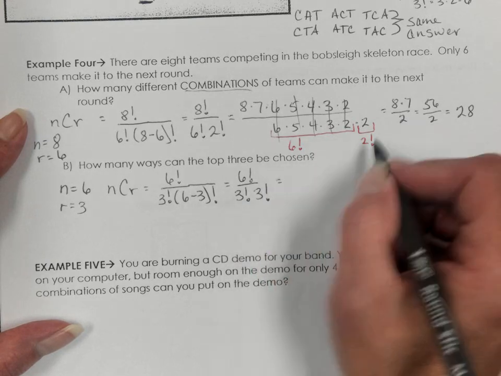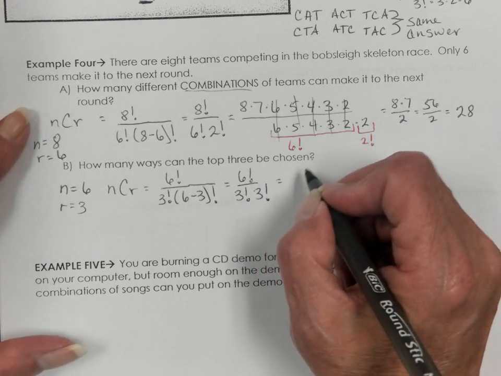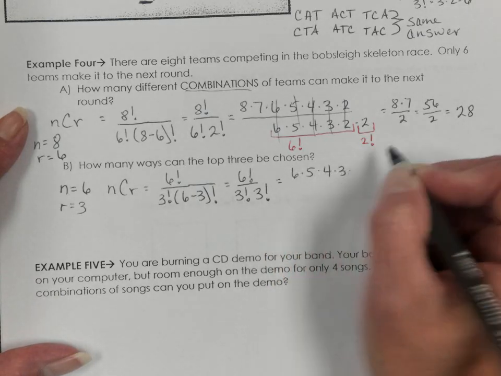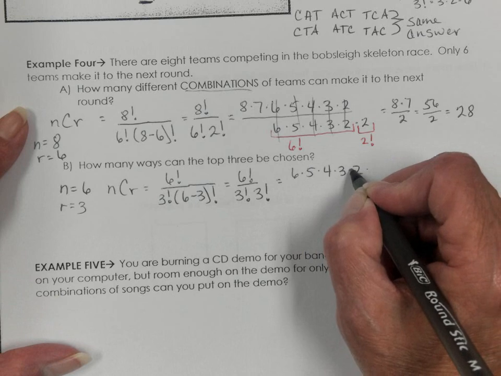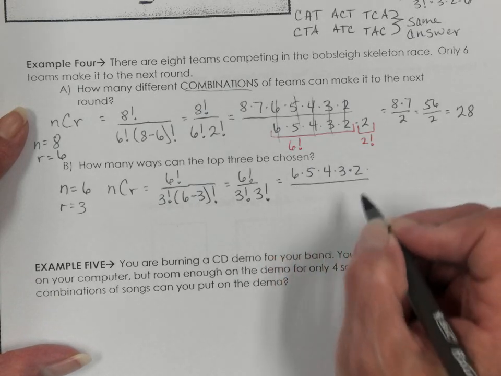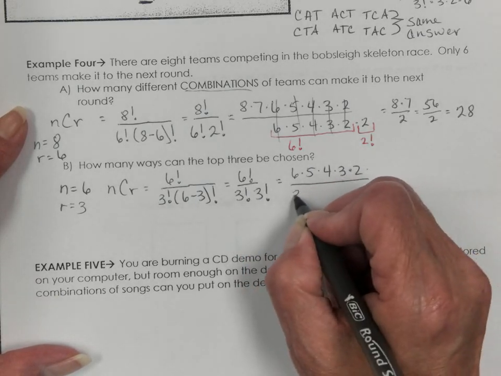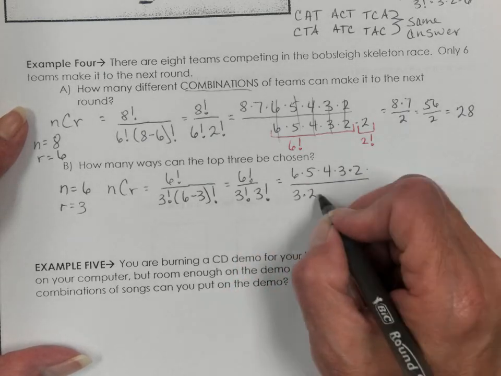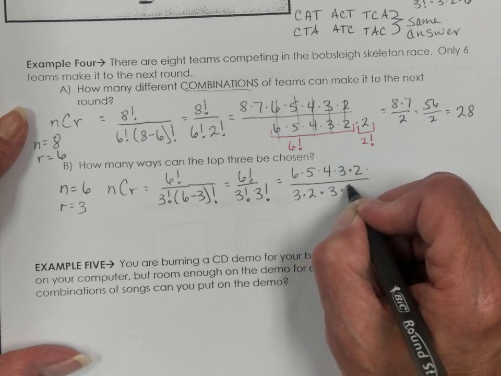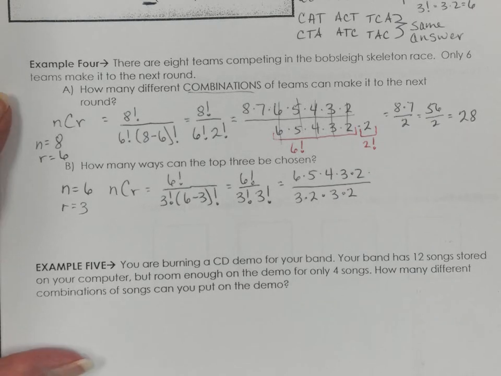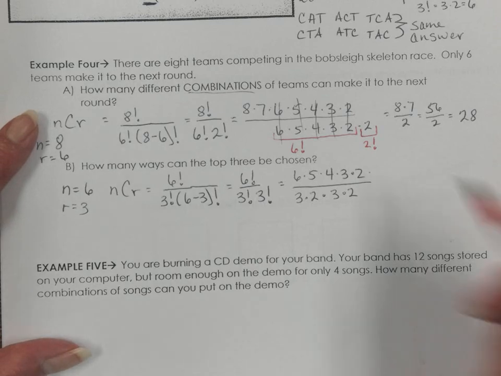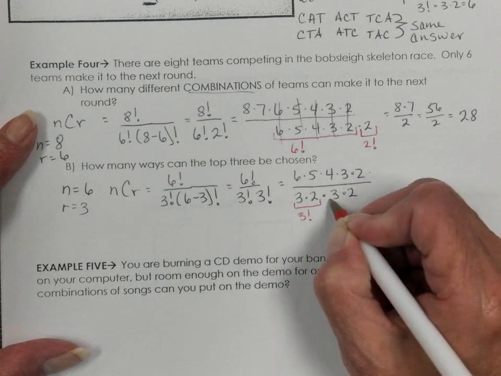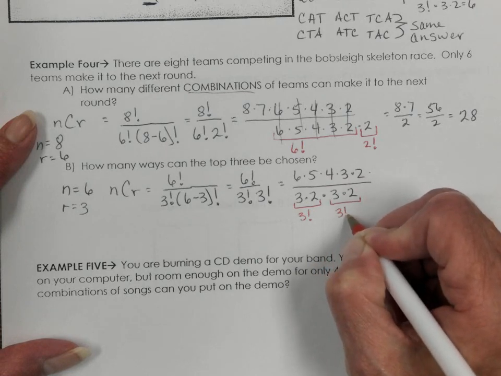And now I'm going to move it all out, or expand it, that's the word. 6 times 5 times 4 times 3 times 2 times 1, which I'm not going to write, over 3 factorial, 3 times 2 times 1 that I'm not going to write, times 3 factorial, times 3 times 2 times 1 I'm not going to write. Right? Let me go ahead and mark that again. This is 3 factorial, and this is 3 factorial.